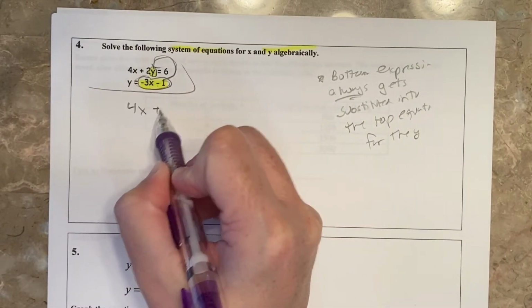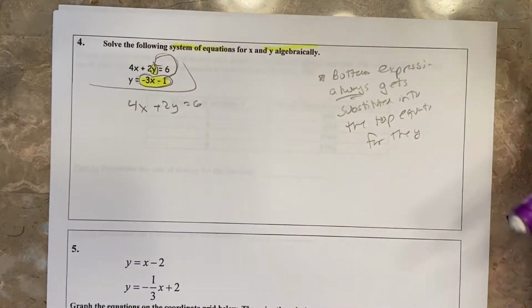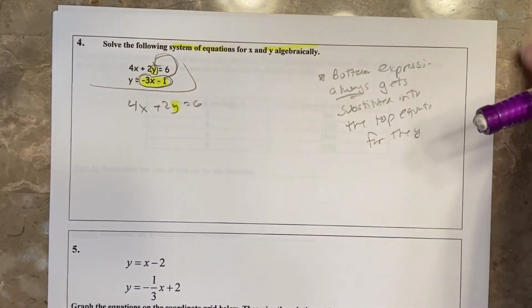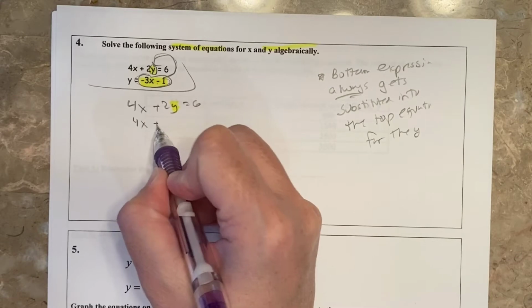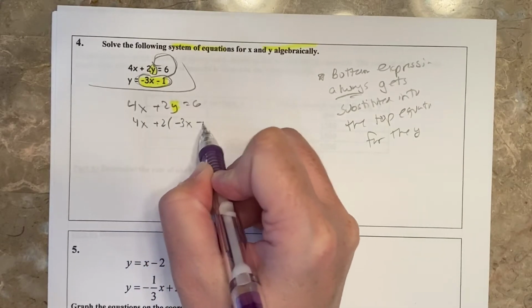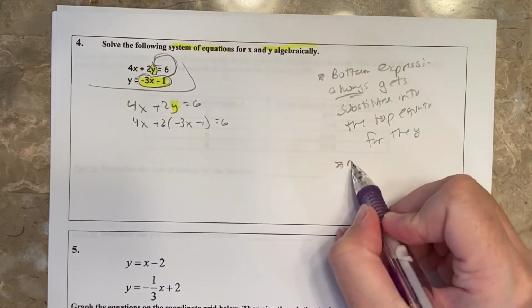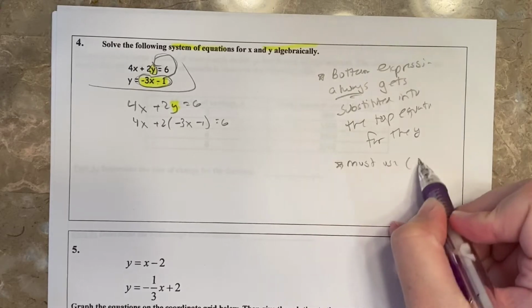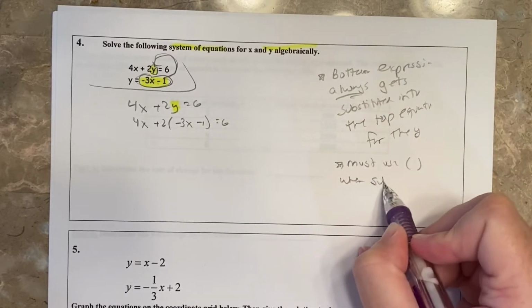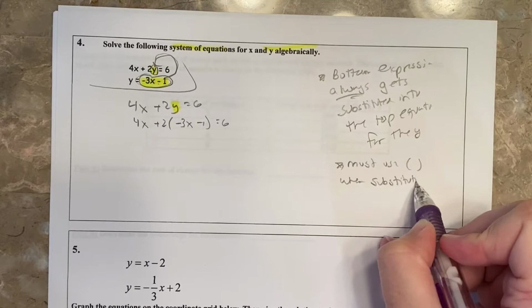So you're going to write over the top equation, the one that you're plugging into. And again, I'm going to plug it in for y. So make sure you use parentheses. So negative 3x minus 1 equals 6. I'm going to write that. You must use parentheses when substituting, because that's really going to help you out, okay?